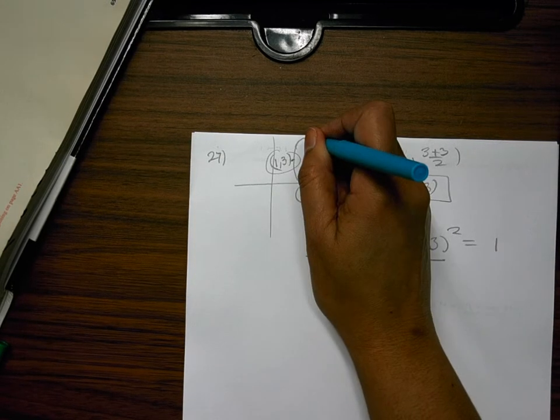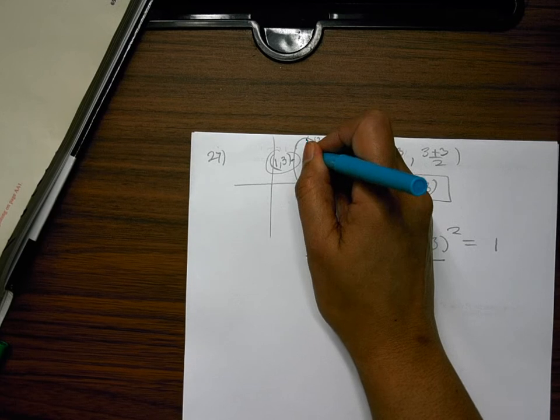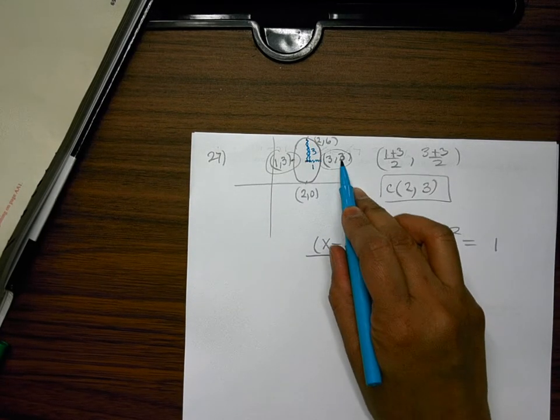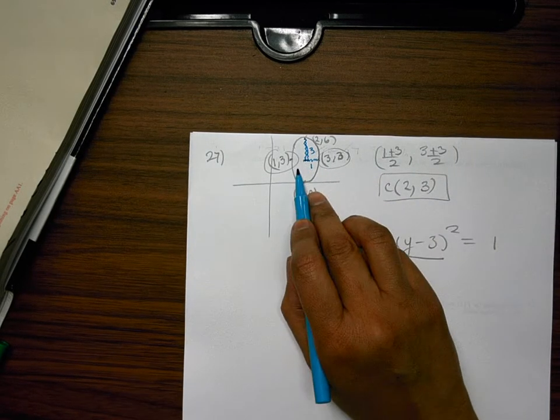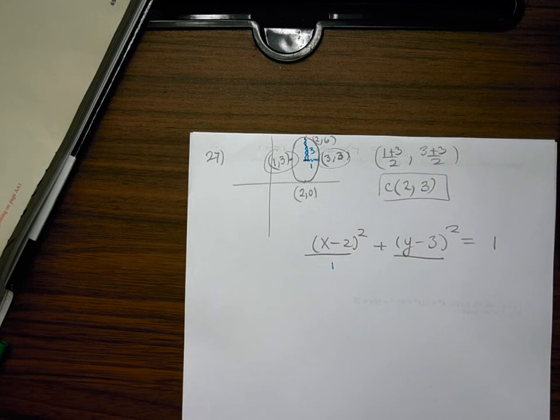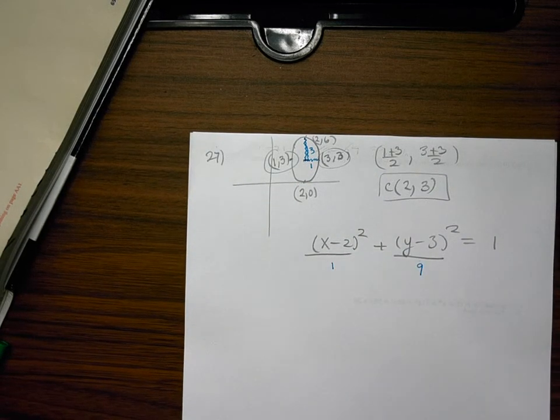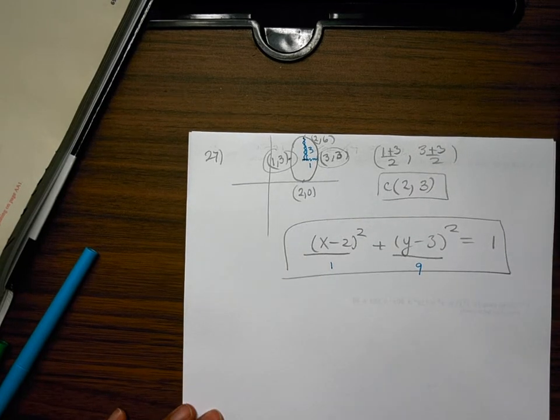From the center up this way is 3, because from 2, 3 to 2, 6, or 2, 3 to 2, 0, that length is 3, and 3 squared is 9. This here is your answer.